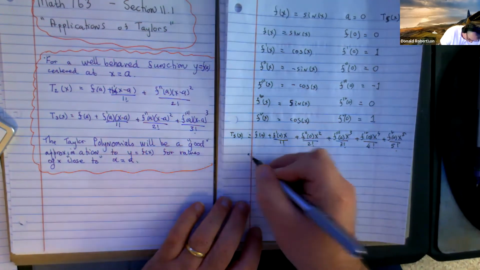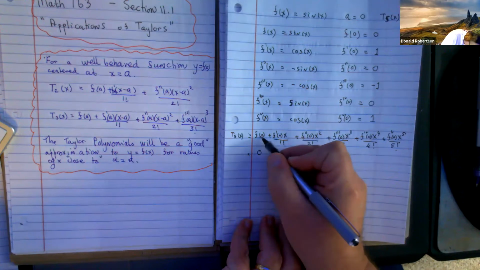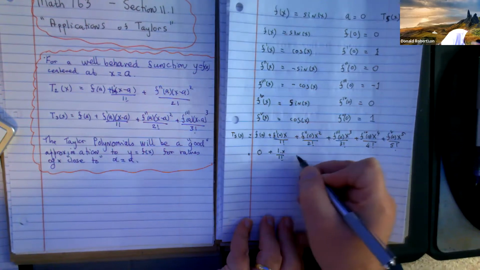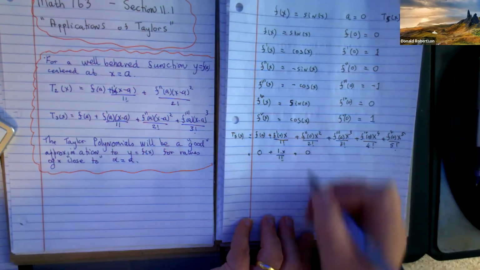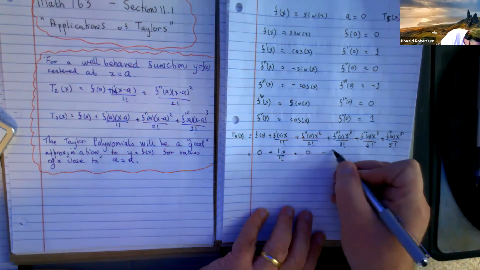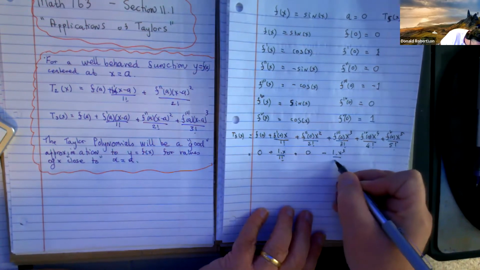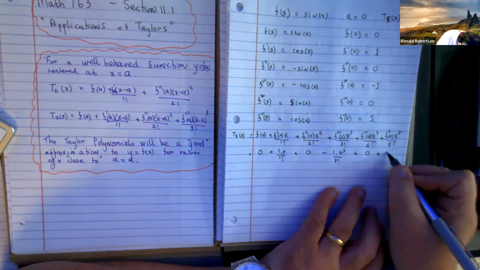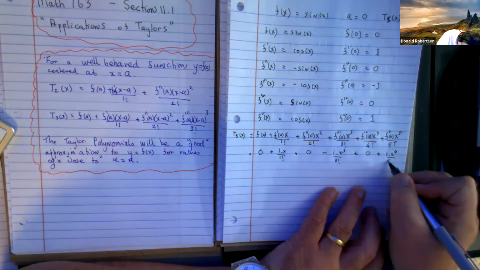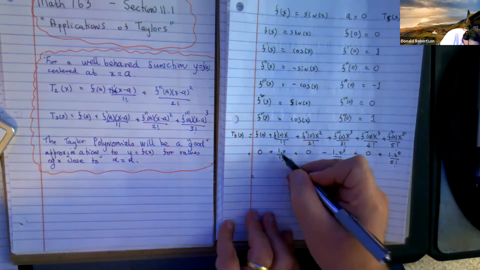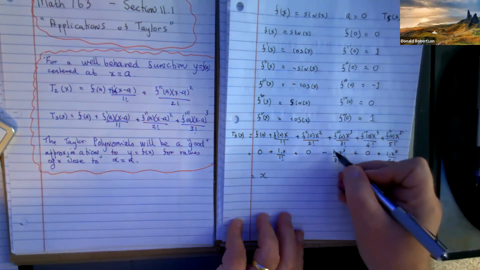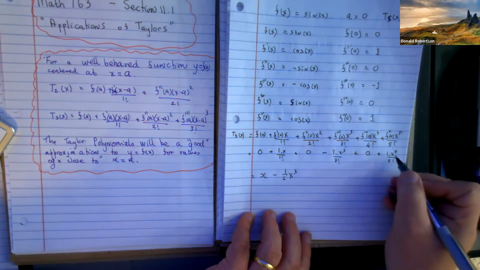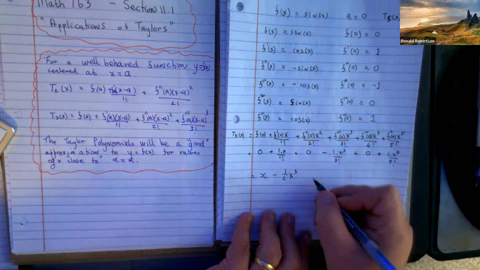Now, when you start putting in the numbers, something interesting happens. That guy is 0. This guy is 1, so it's 1 times x over 1 factorial. That guy is 0, so I don't care what the rest are. You're still going to get 0 when you're finished. That guy is negative 1 over 3 factorial. That guy is 0, so I don't care what the rest is. And that last one is 1, x to the 5 over 5 factorial. So 1 over 1 factorial just gets you x. Negative 1 over 3 factorial gets me 1/6. That gets me 0. And 5 factorial is 120.